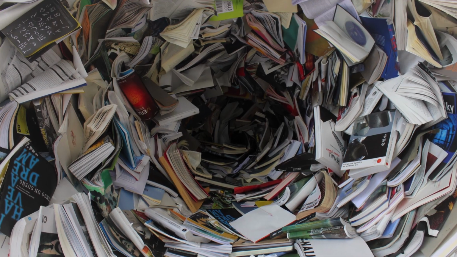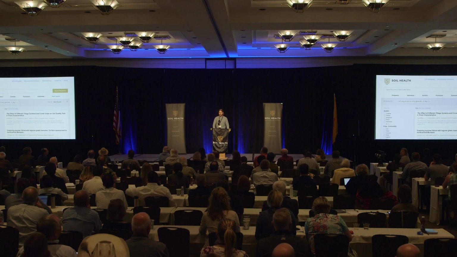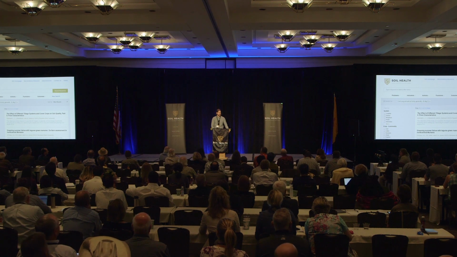Now, there is a solution to this, which the Soil Health Institute already has. So you can avoid this giant black hole of data and reading all these papers, which is the research landscape tool. And if you haven't looked at this as a researcher, I recommend that you do. I think it's really great.